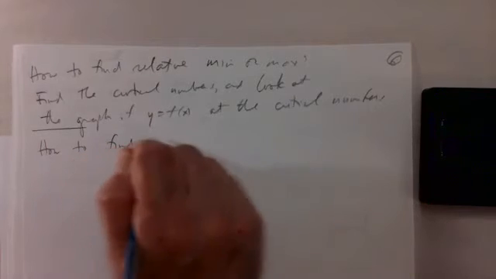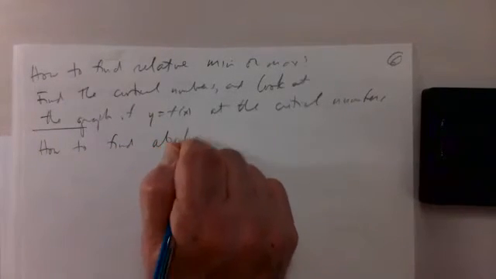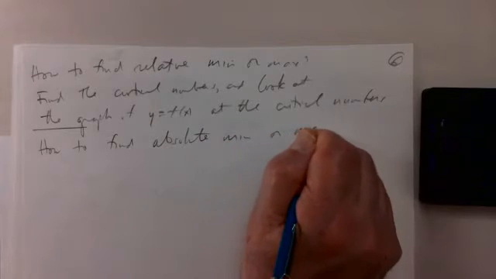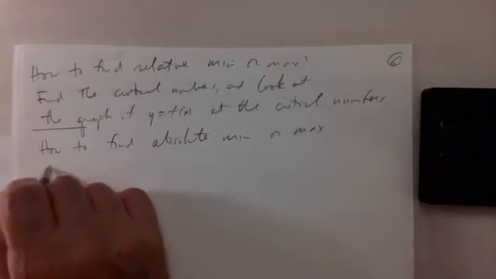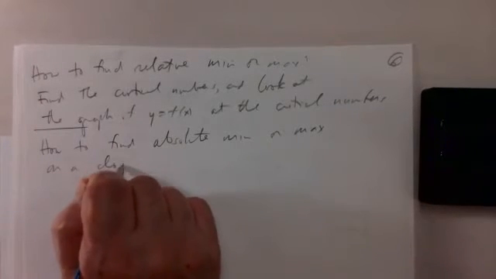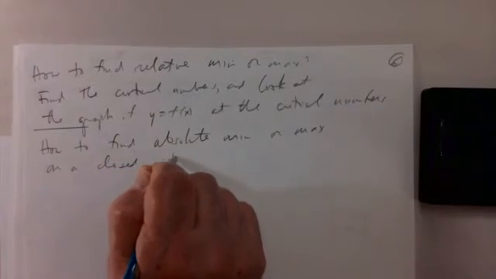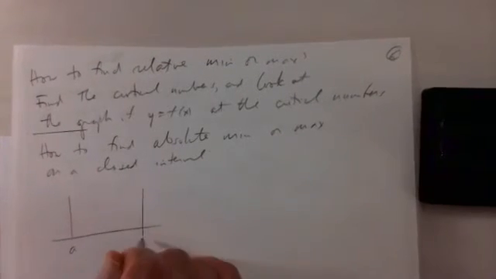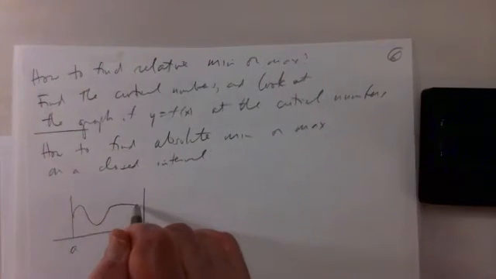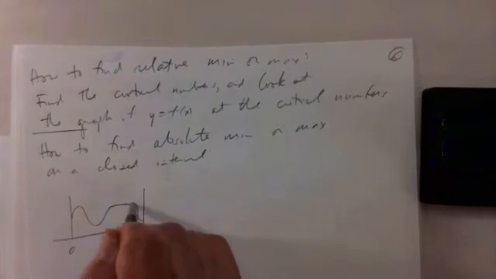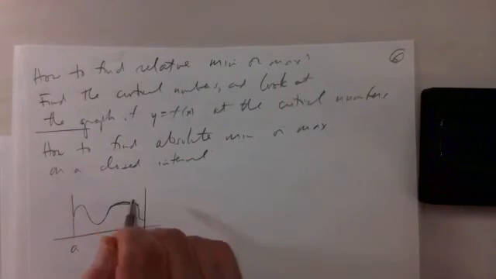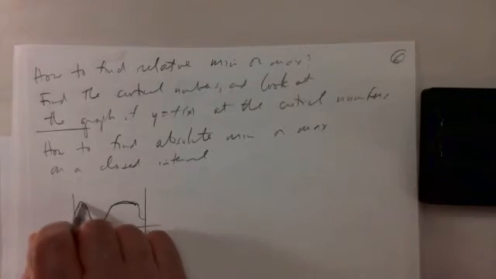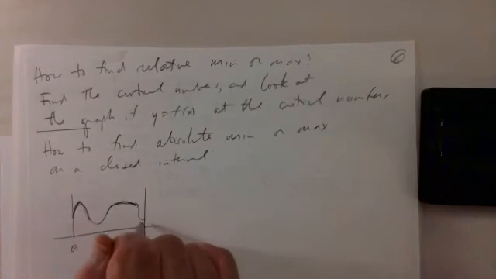How do you find the absolute minimum or maximum, let's say, on a closed interval? So we have the interval from a to b, and we have our function, and we want to find the absolute max and the absolute min.